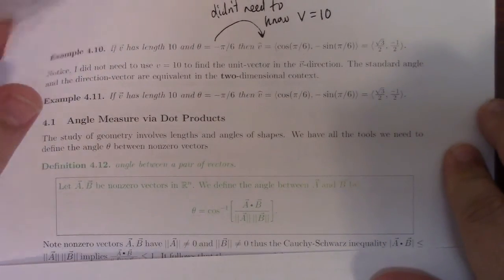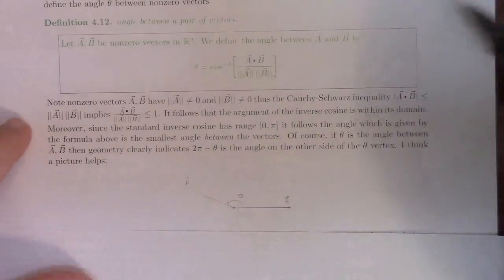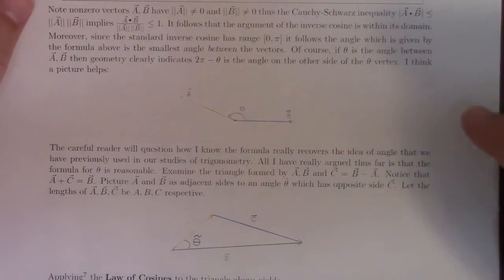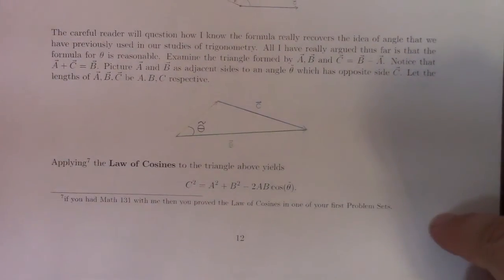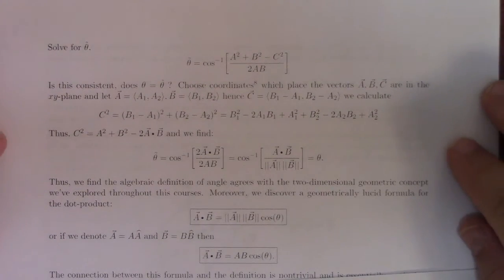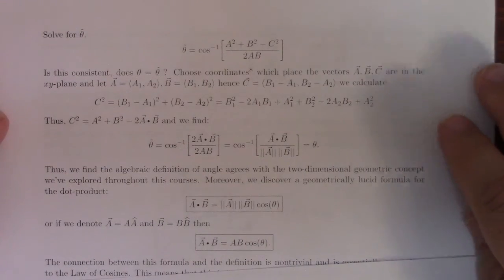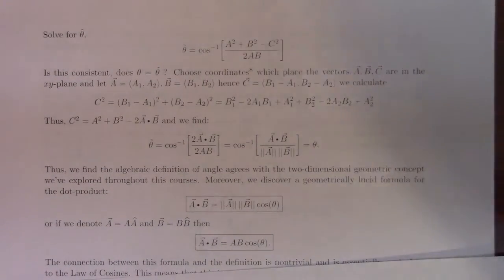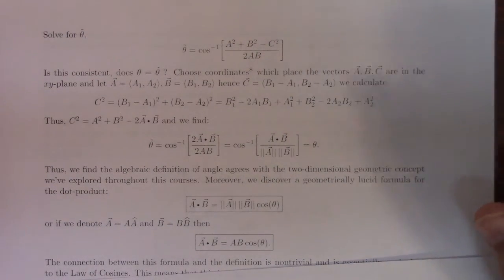I pointed this out in class, right? The inverse cosine of a dot b over ab is the angle, and this basically is the argument I shared with you in class about the law of cosines. I make a slight conceptual modification of that argument, which makes it apply to a general higher dimensional context. But anyway, it's the same argument.